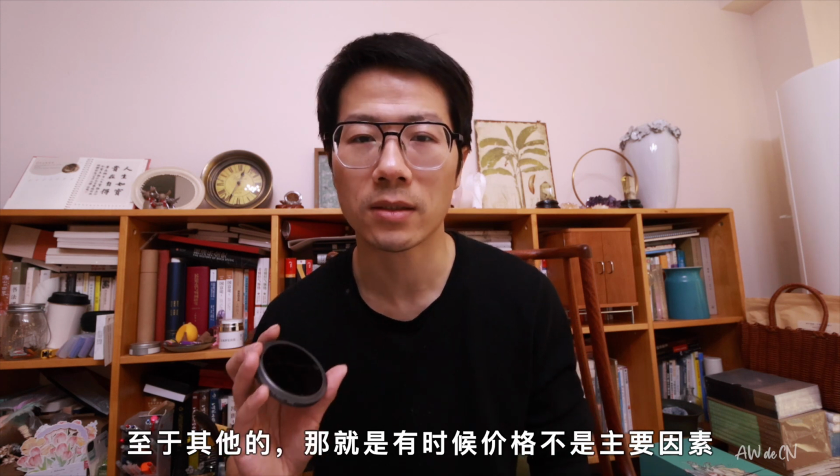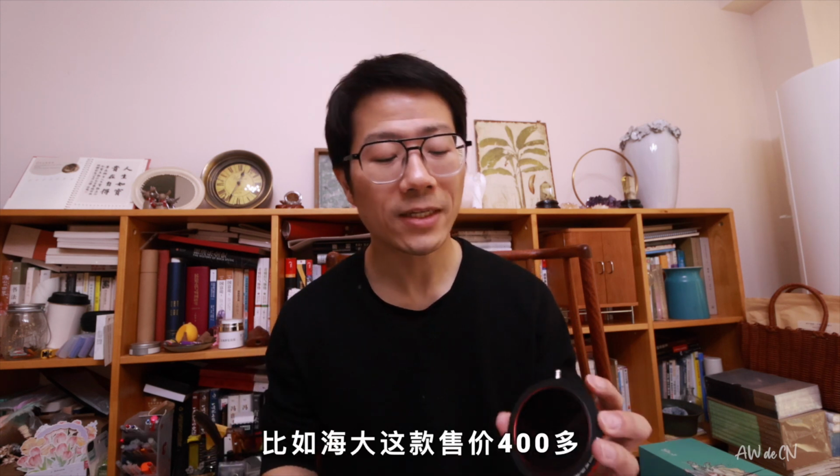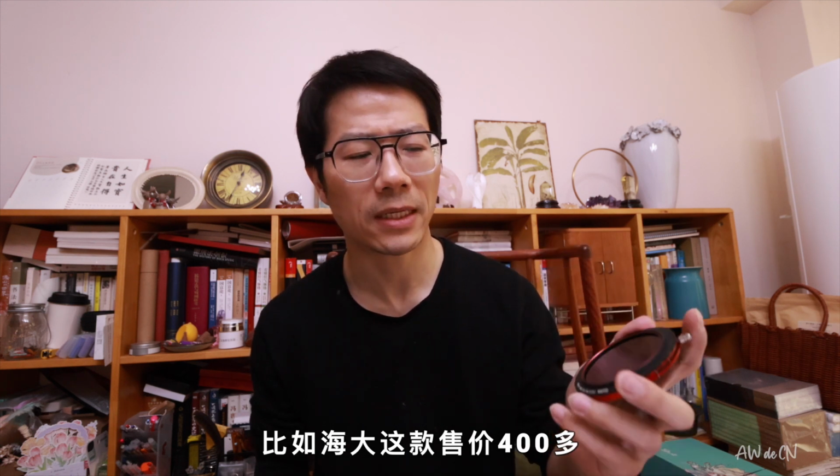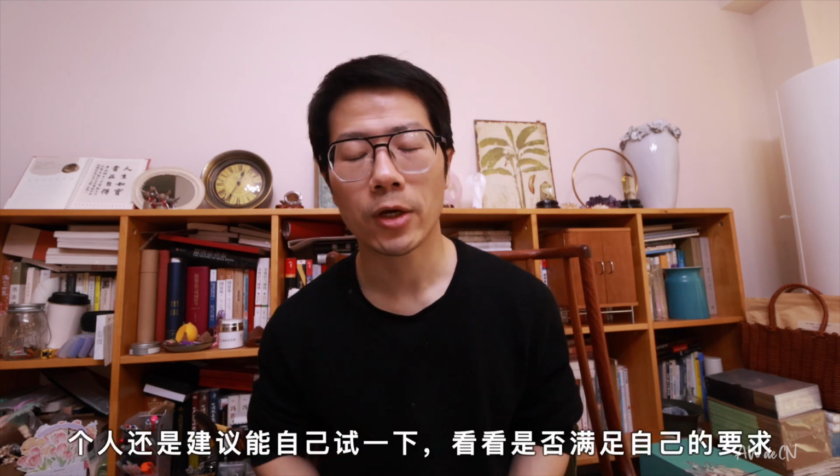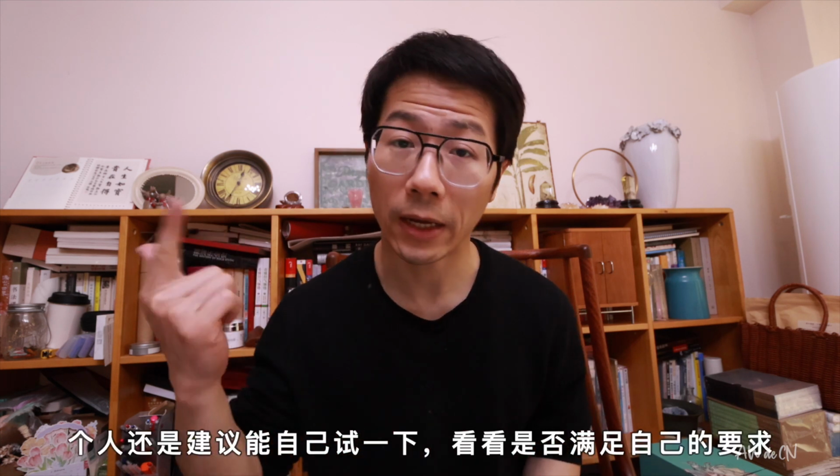For the rest, I can only say that sometimes price doesn't matter that much. For instance, this one in other countries might be somewhere around 400 or something like that. But because it's a Chinese brand and I live in China, this price for CPL with VND only costs around 250, and brand new. So if you want to spend a lot of money to buy something, you had better try it out and find out if you like it or not.